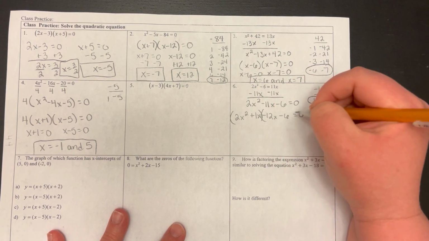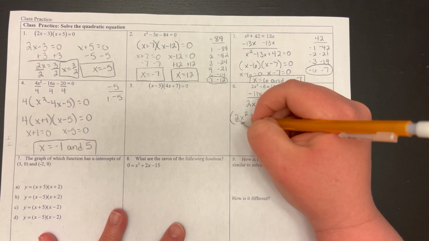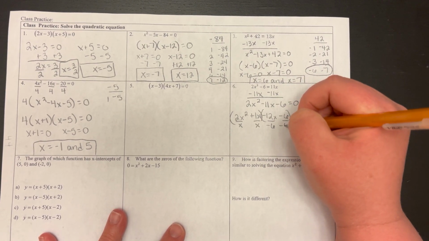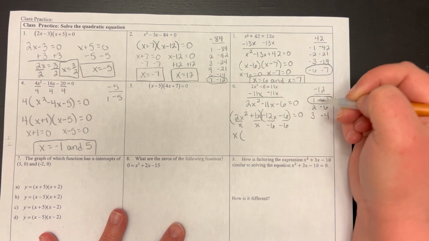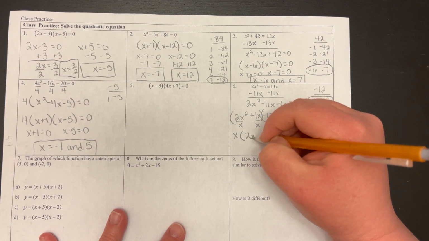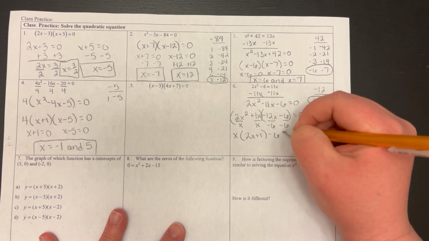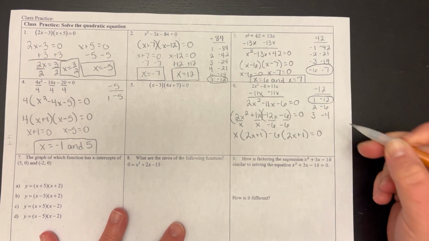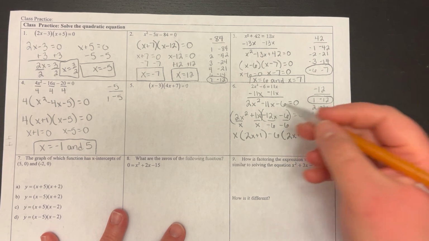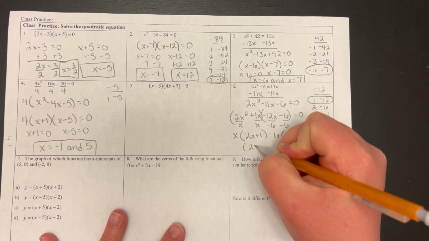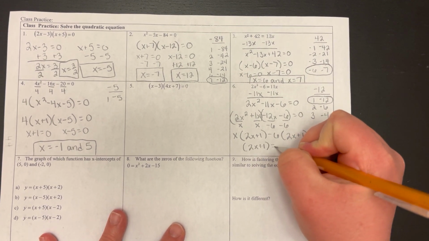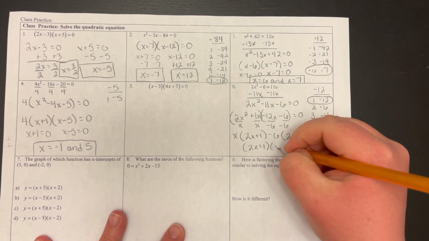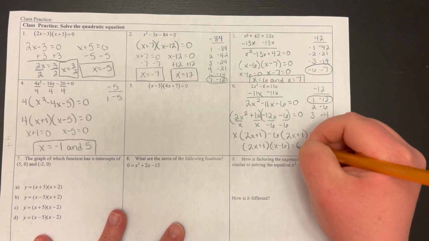Now I can factor by grouping. Here I can take out an x. Here I can take out a negative 6. When I divide, I get 2x plus 1 and 2x plus 1, and it's still equal to 0. So my parentheses match, which means I've done it correctly. So when I factor, I have 2x plus 1 times x minus 6. That is equal to 0.